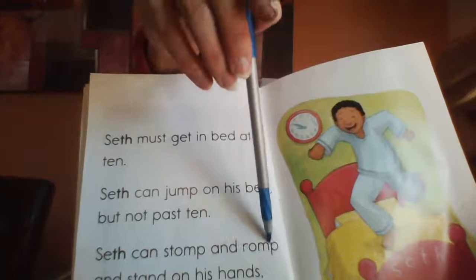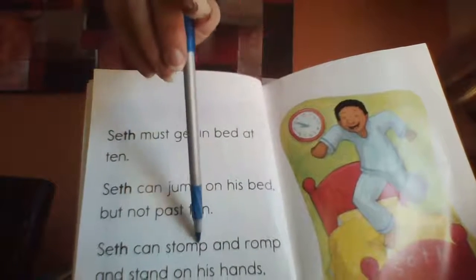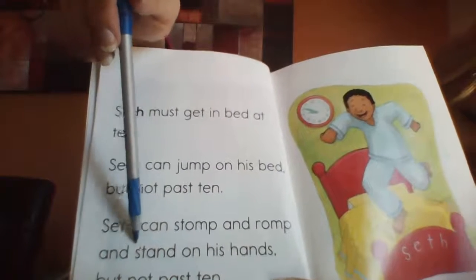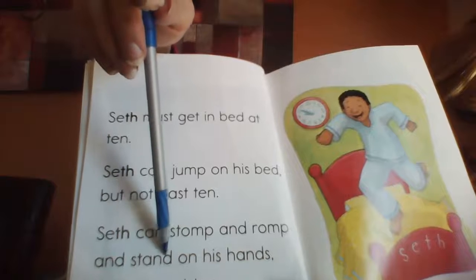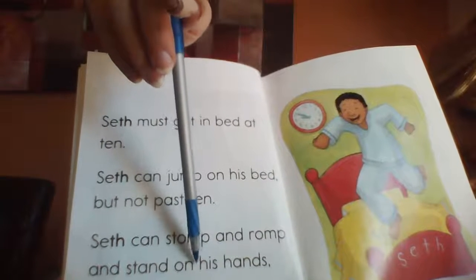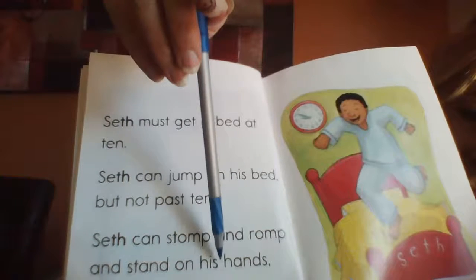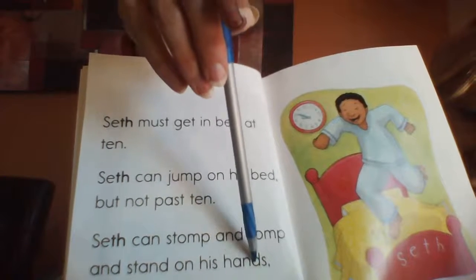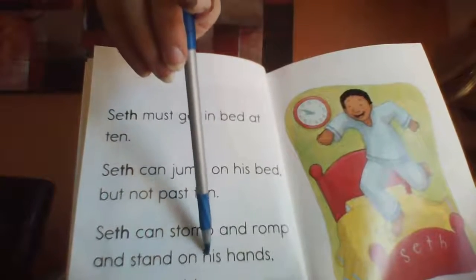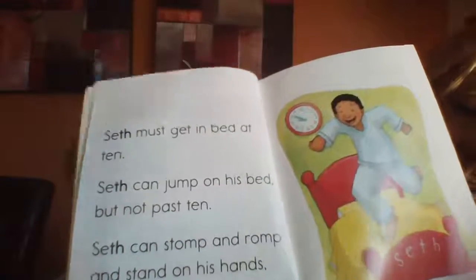Stomp and romp have the same ending sounds, the same ending letters. And stand on his hands.